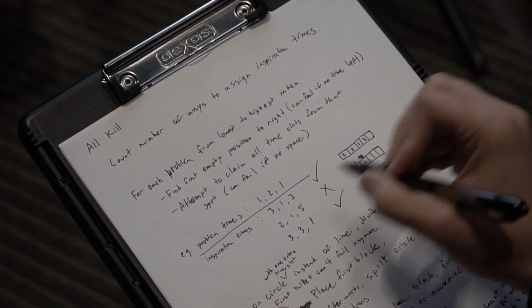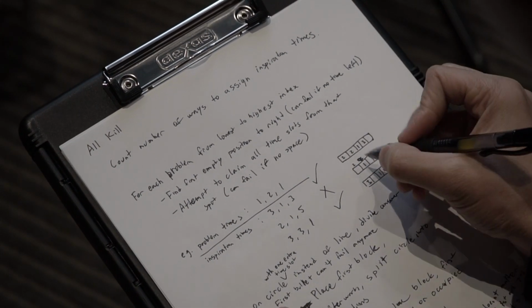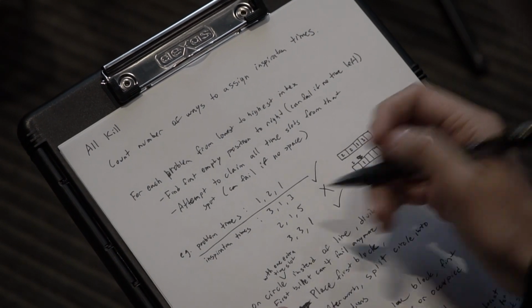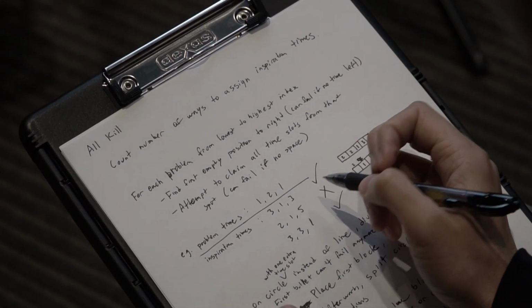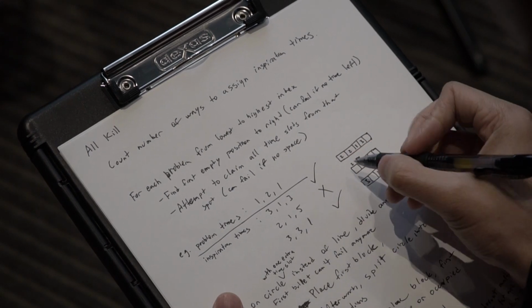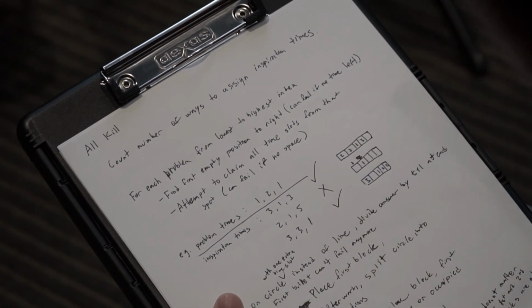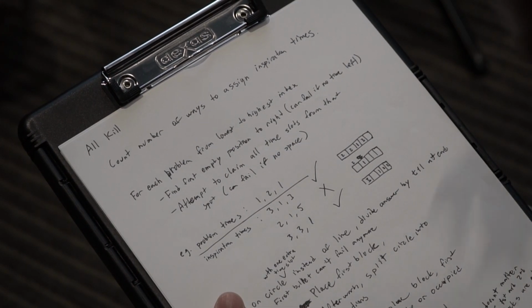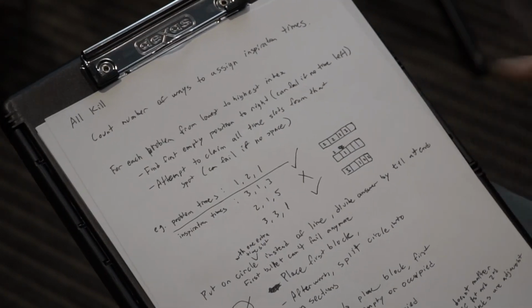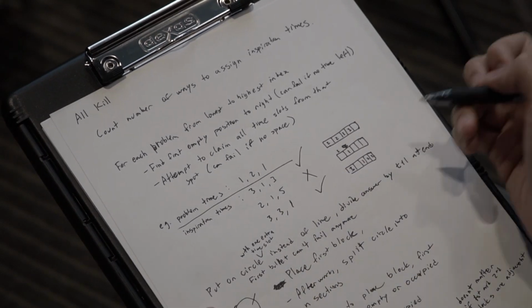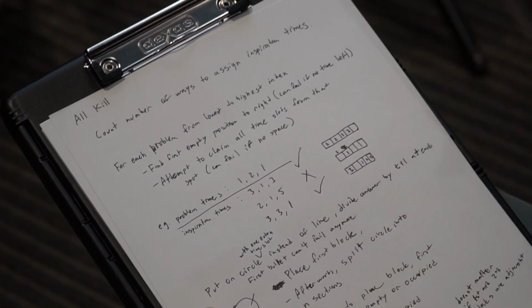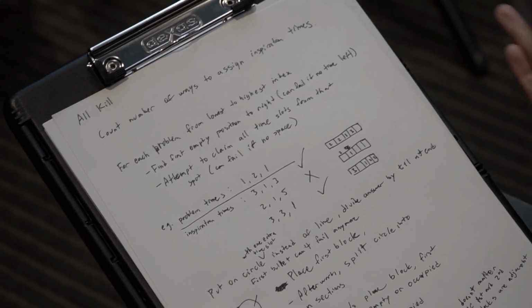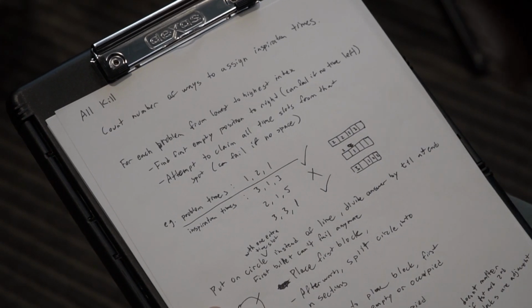One example that doesn't work is maybe 2, 1, 5. So at time 2, I try to place problem 1 at time 2. That spot is empty, so I'm able to place it. For problem 2, spot 1 is empty, so I'll try to claim spots 1 and 2, but 2 is already occupied, so this process fails. And then the last example I have is 3, 3, 1. This is an example of when one of the time slots is already taken, I just scan to the right.